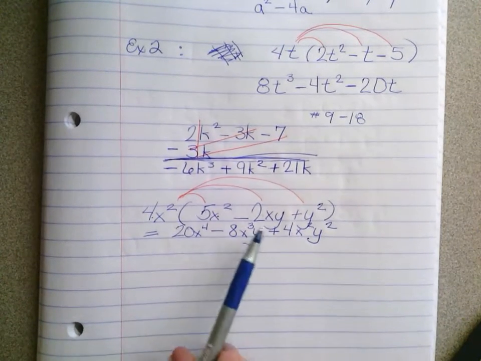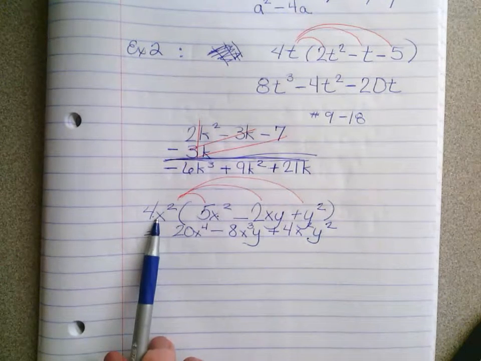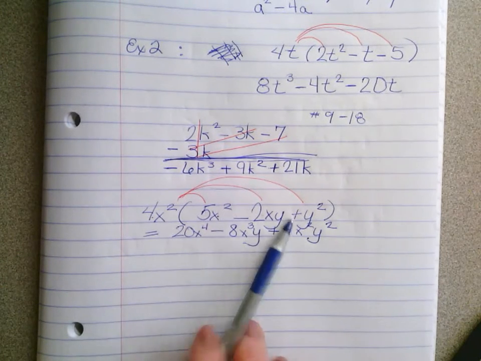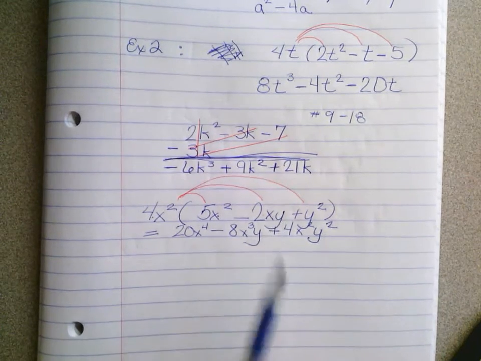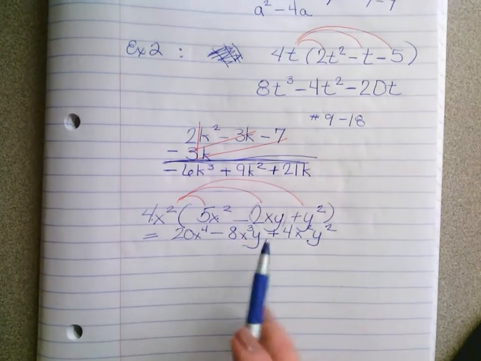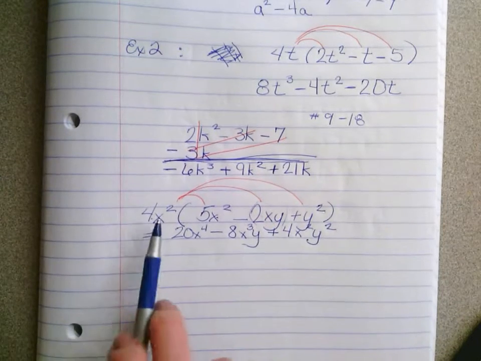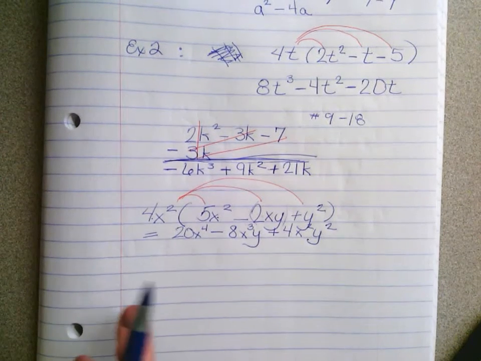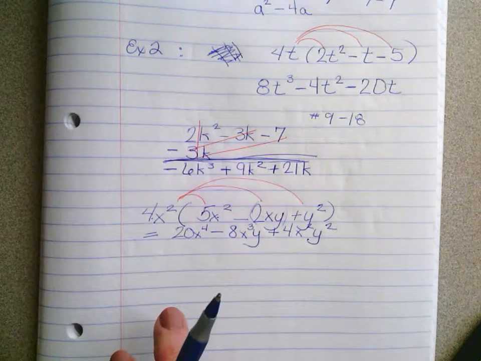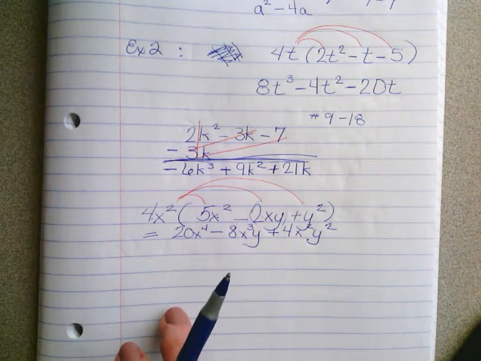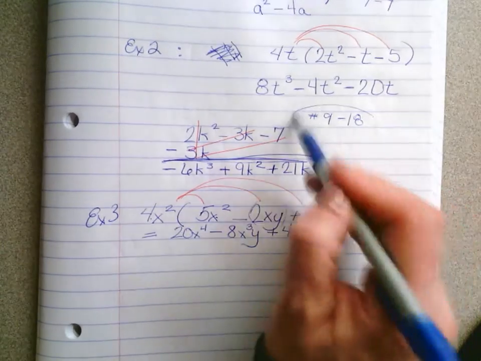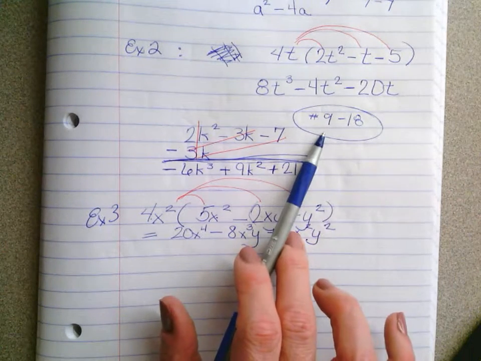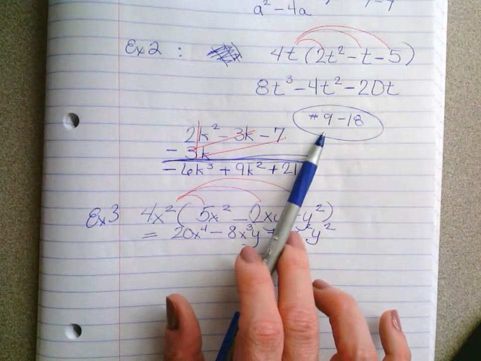So be careful if you see x's being multiplied by x's and y's. Don't think that this x gets multiplied by the x and again by the y. This is a monomial, a singular thing being multiplied by that monomial, which is also a singular thing. All right, I think you've had enough of that. This is like example 3, but again, it's numbers 9 through 18.